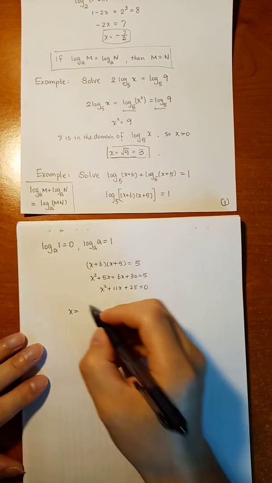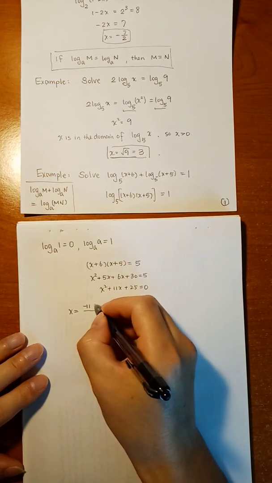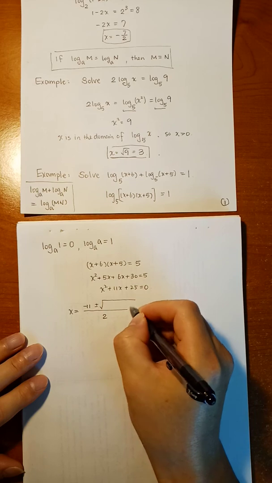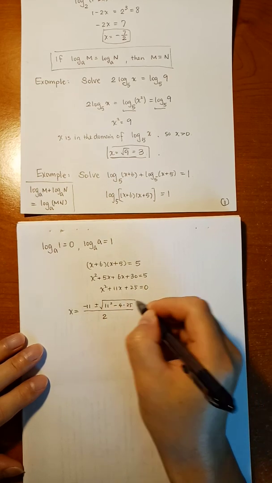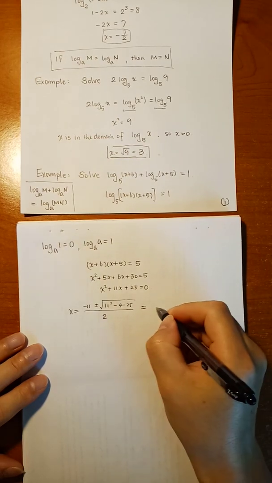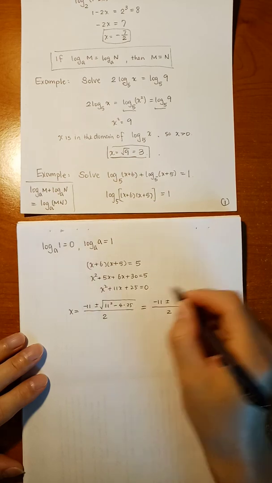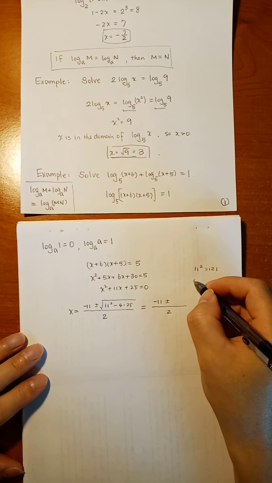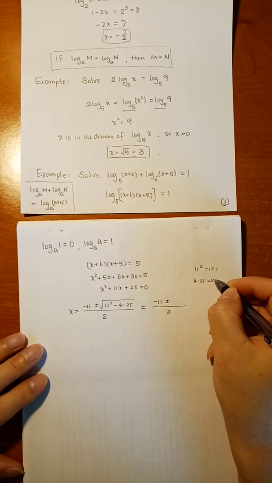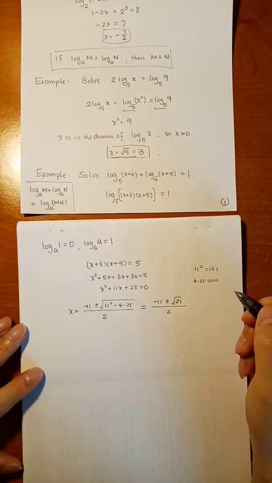Root formula: x is negative 11 plus or minus the square root of 11 squared minus 4ac over 2. Okay, it's not extremely bad. So it is equal to negative 11 plus or minus the square root of 11 squared, which is 121. 4 times 25 is 100. 121 minus 100 is 21, so the square root of 21.